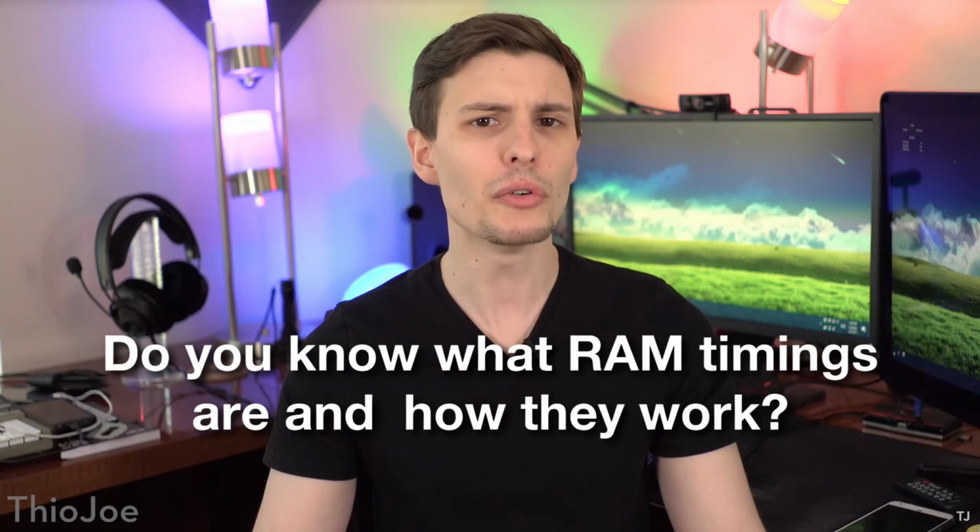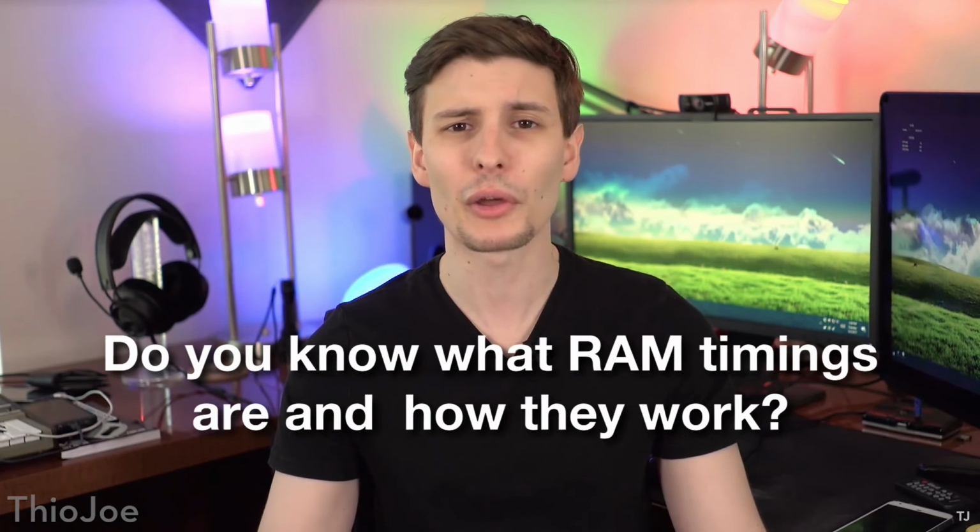And then the third build was actually rebuilding a computer from the old parts, so it would be a functional computer again. So that's my computer building experience. Do you know what RAM timings are and how they work? I don't really understand how they work though. So that's an L on my part, honestly, for not watching enough ThioJoe videos, because that's sad.